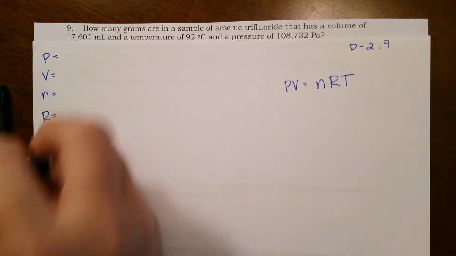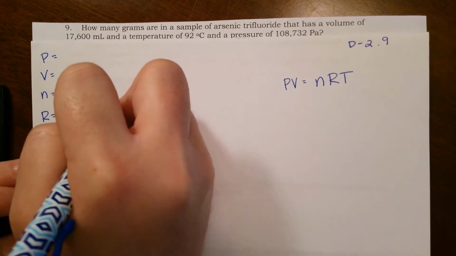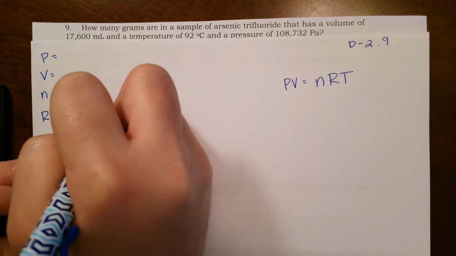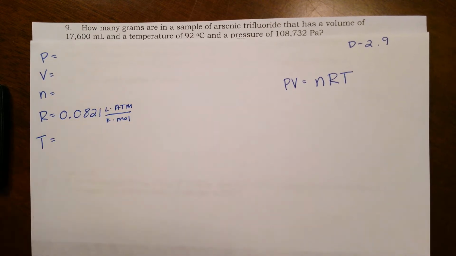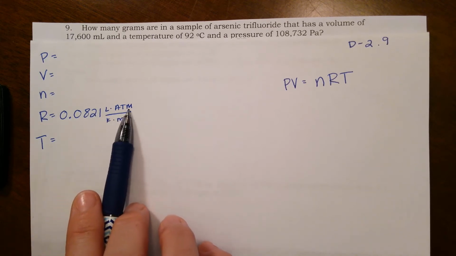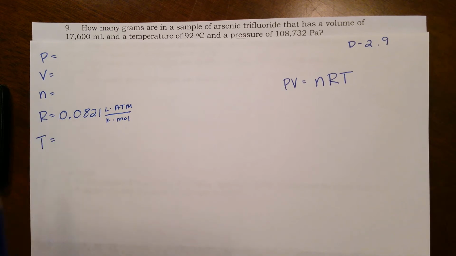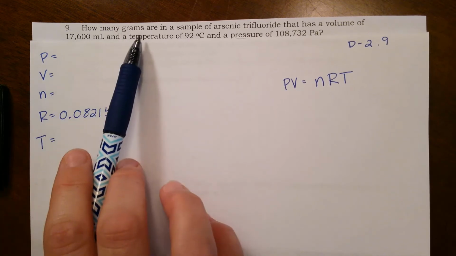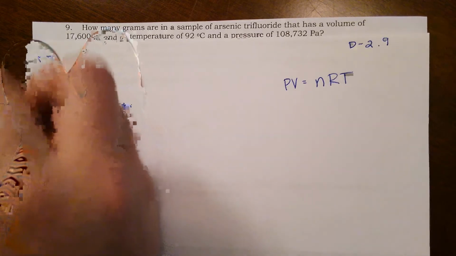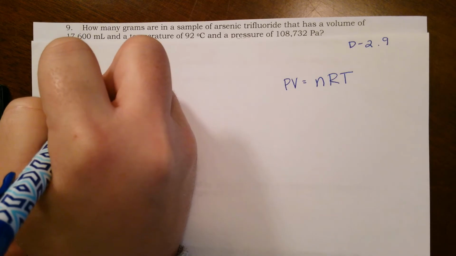One that we know we don't have to convert is always that gas constant, 0.0821 liters atm per Kelvin mole. And keep in mind that this gas constant is actually giving you all the units that you need to plug in. So we have to have our volume in liters, our pressure in atm, temperature in Kelvin, and our quantity in moles. So it says how many grams, so we're actually going to be solving for moles first, and then converting it to grams at the end.